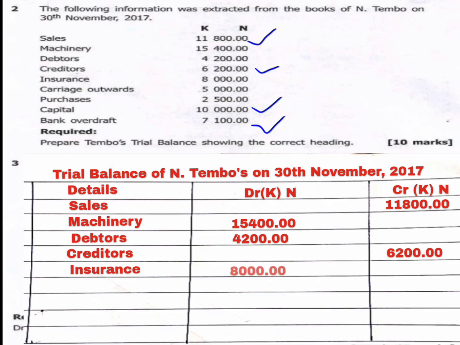8,000 zilongwe. Then as for carriage outwards, always, you are supposed to debit. In this case, it's 5,000 zilongwe. Then as for purchases, always, you are supposed to debit. It's 2,500 zilongwe.